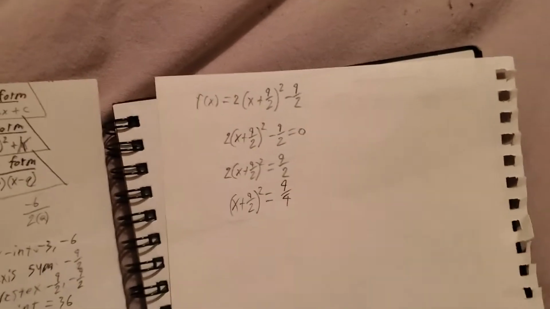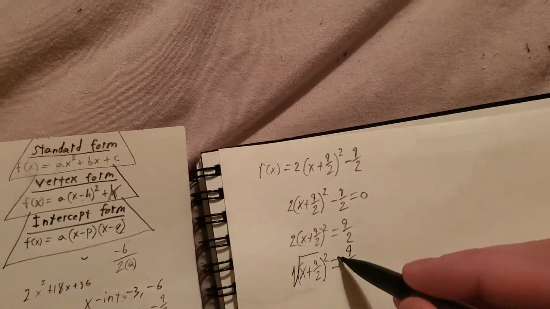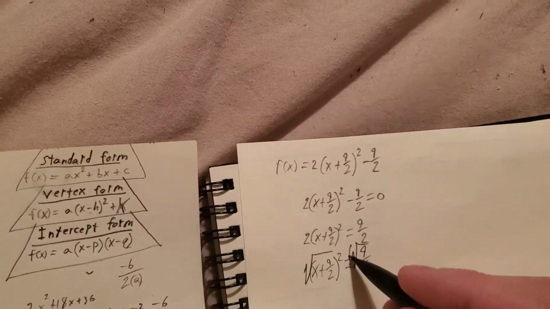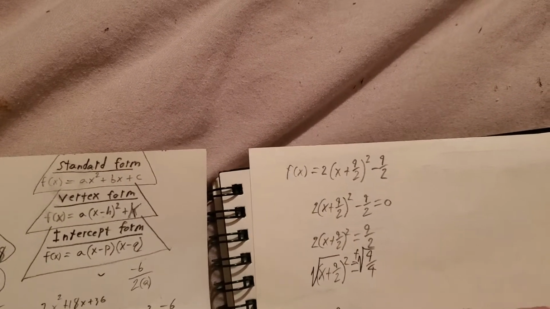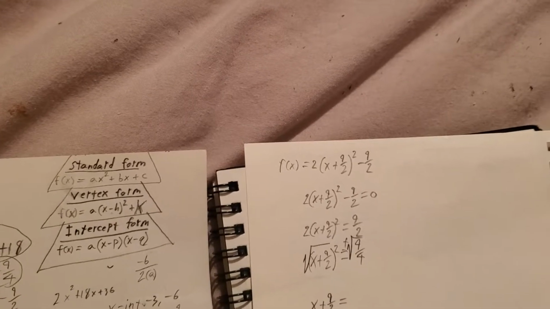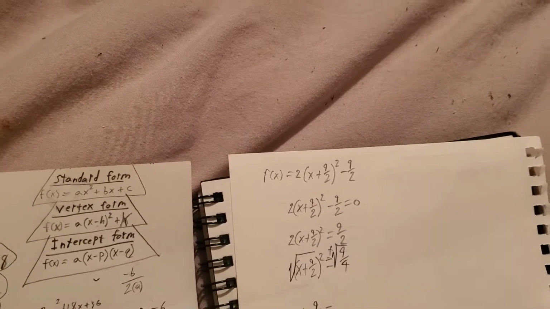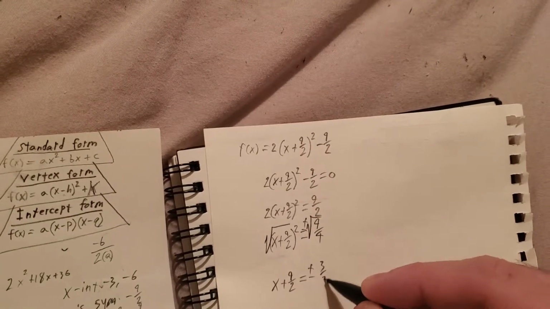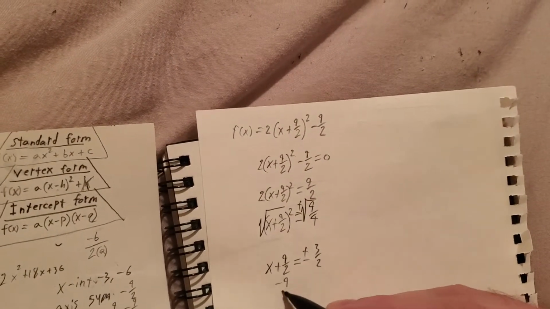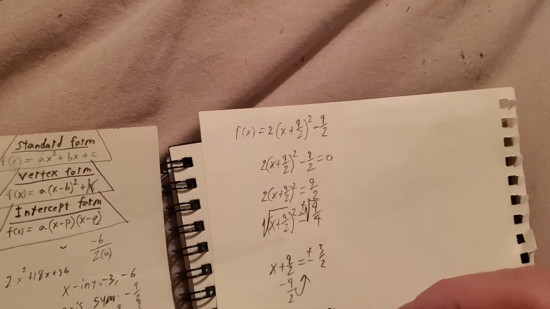Then all we had was to take the square root of this, plus or minus. So really you had x plus 9/2 is equal to plus or minus the square root of 9/4, which is equal to 3/2. So plus or minus 3/2. We're just subtracting the 9/2, bringing it over to this side.